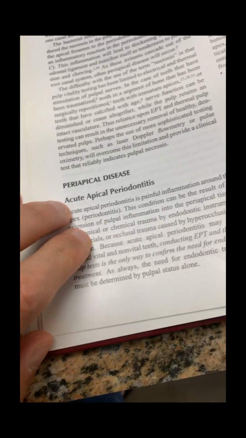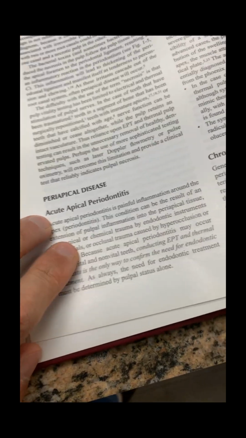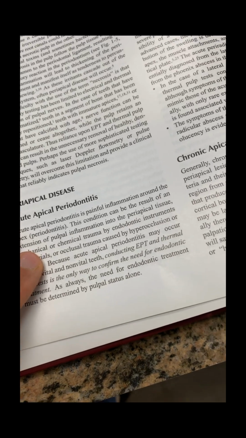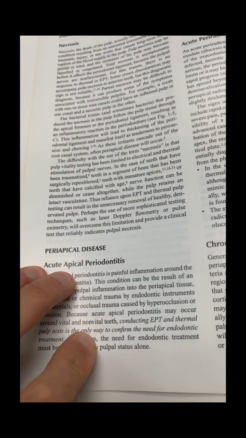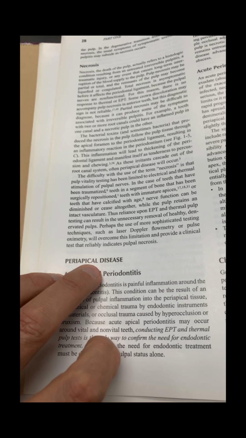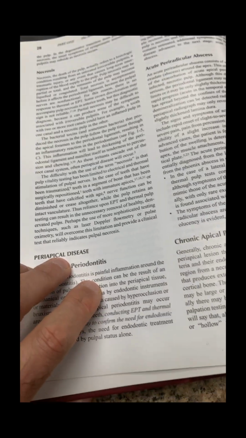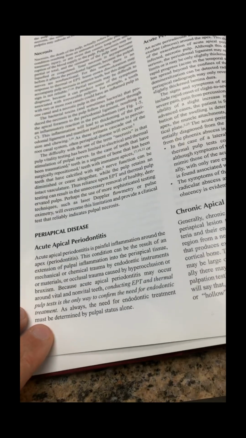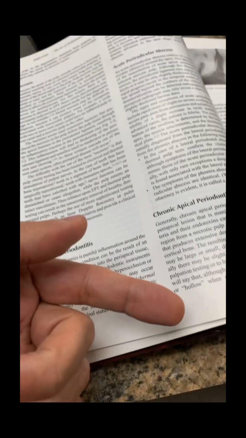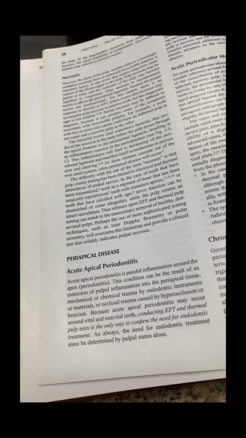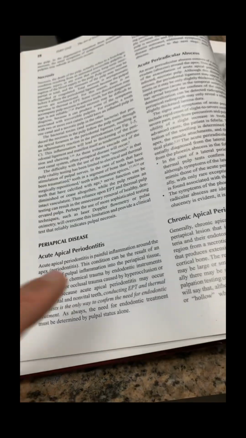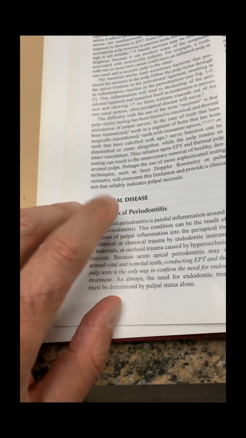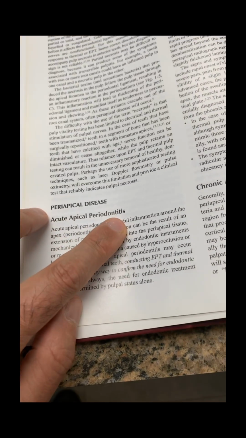osteosclerosis. All right. So acute apical periodontitis, just to simplify, is when you percuss a tooth and it's tender to percussion. That's what this means. This is the periapical status of the tooth, not the pulpal status of the tooth. It could be related to the pulpal status of the tooth, but sometimes it's not. Sometimes a tooth with a healthy pulp tissue can exhibit acute apical periodontitis.